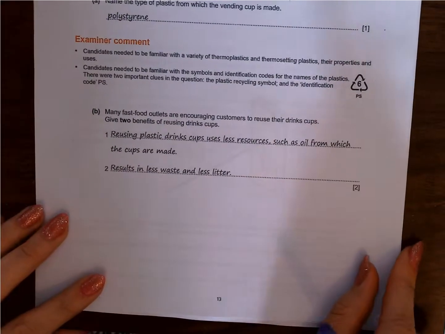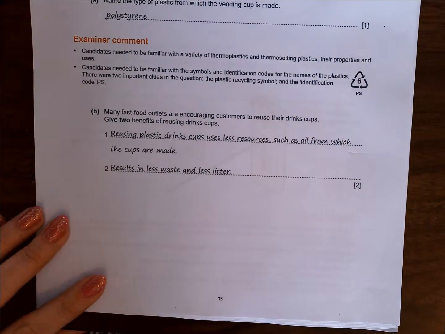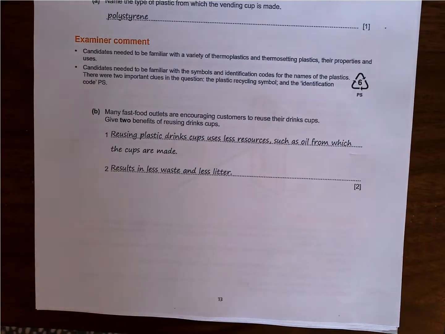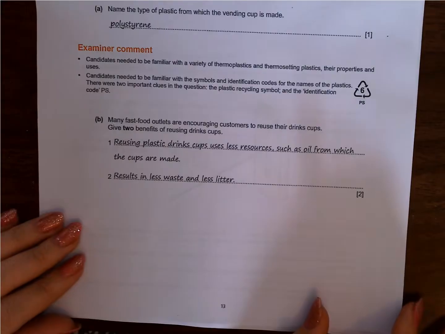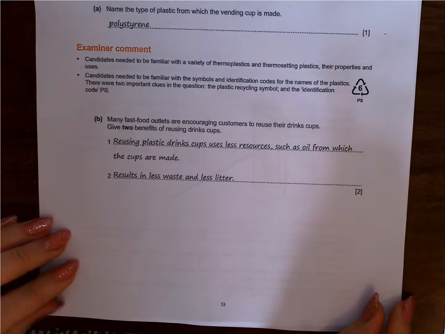Then question B. Many fast food outlets are encouraging customers to reuse their drinking cups. Give two benefits of reusing your drinking cups. This candidate said reusing plastic drinks cups uses less resources, such as oil from which the cups are made, and results in less waste and less litter. Okay, so two very good answers.